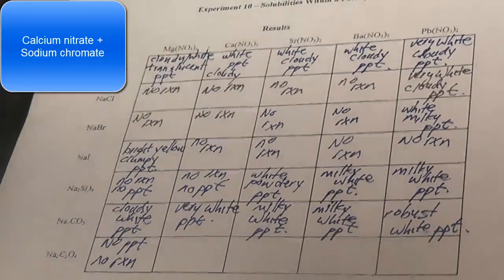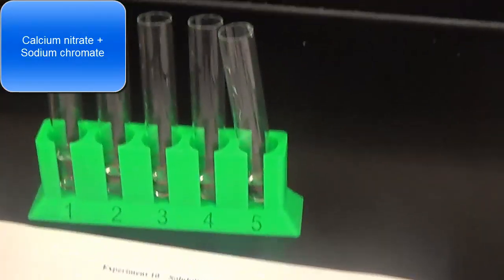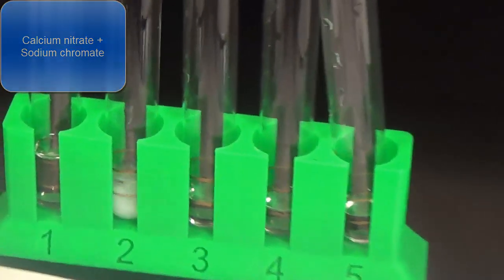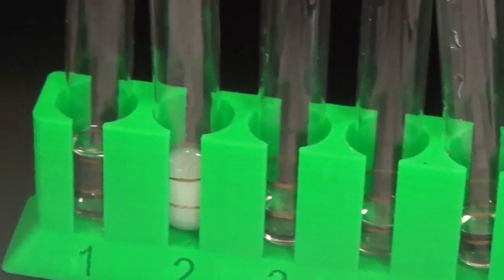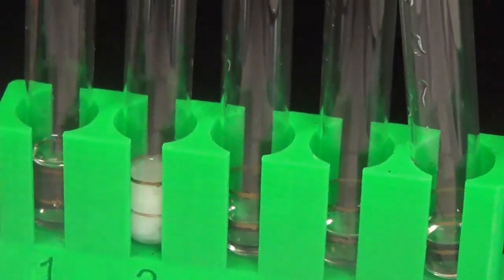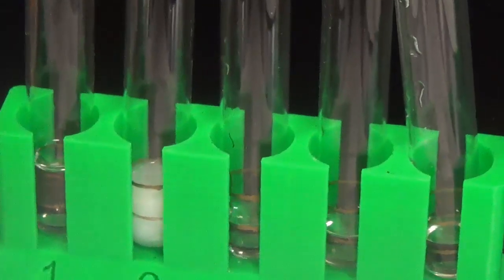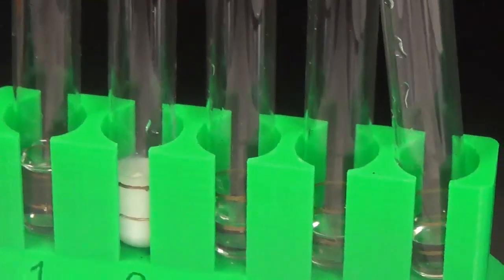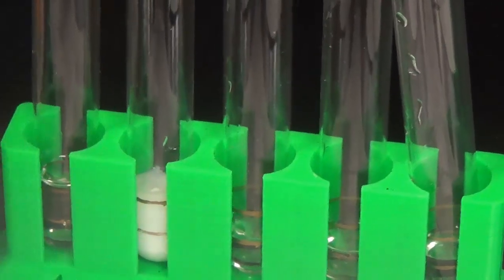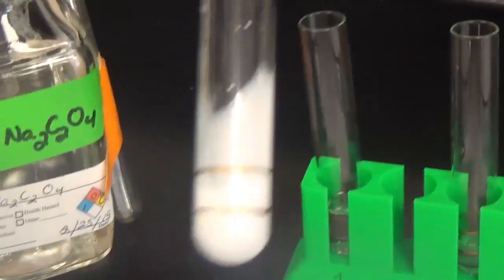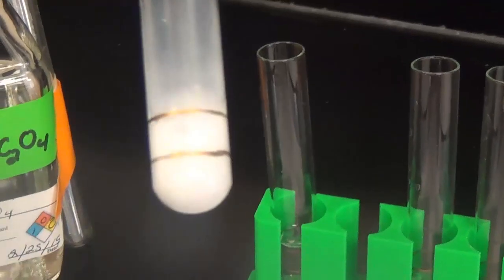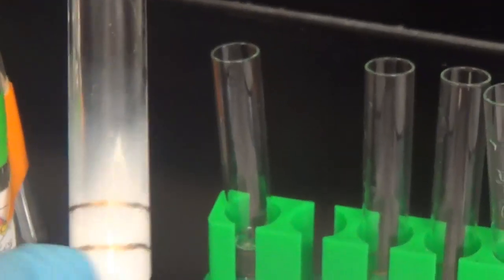Don't see much of anything, no precipitate, no reaction. Sodium chromate with calcium nitrate. Oh yes, we do see a precipitate here. So milky white precipitate.